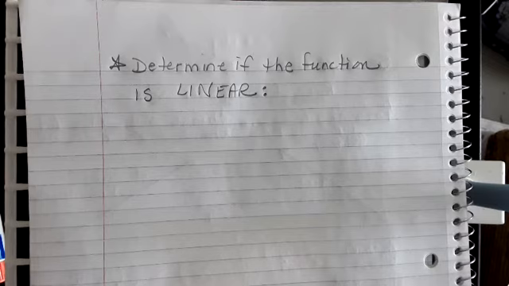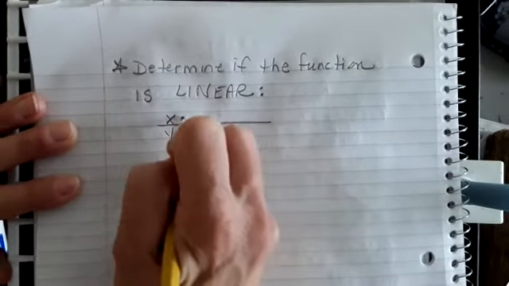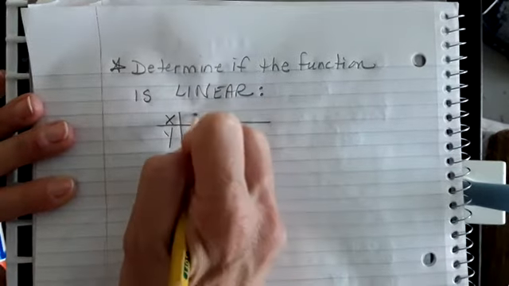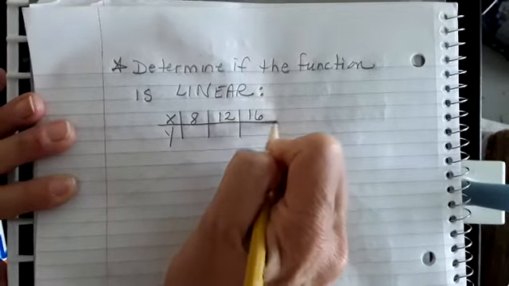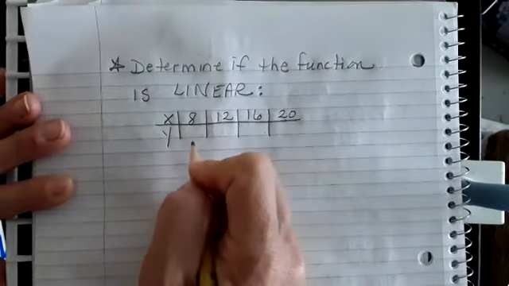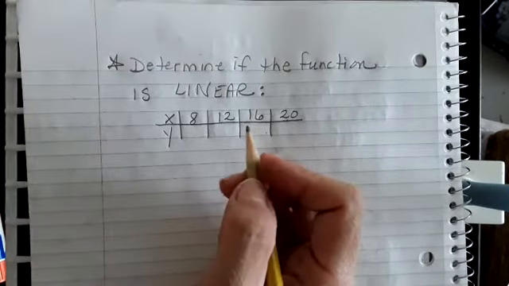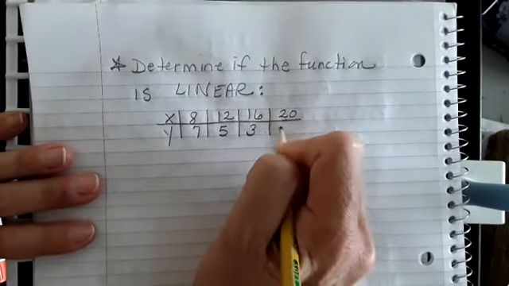Okay, if this is going to be a straight line if we were to graph it, will it be a linear function? I'm going to give you a sideways table, because you might run into those on occasion. This time my domain will go across the top, my range will go across the bottom. We'll do one more. All right, the y values that are going to go along with this will be 7, 5, 3, and 0.